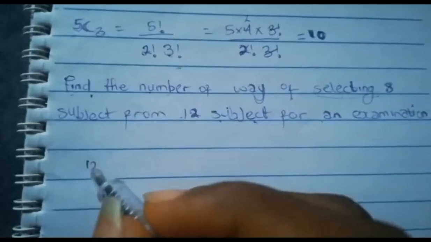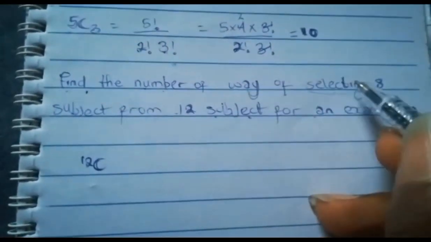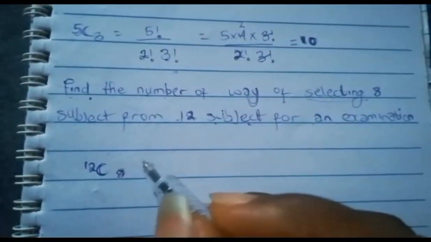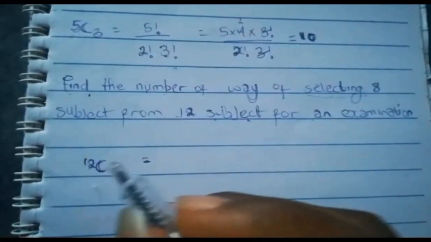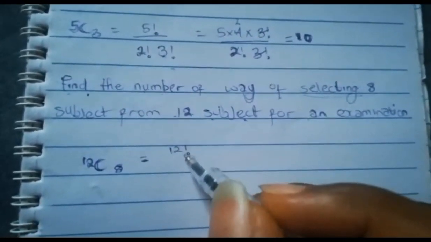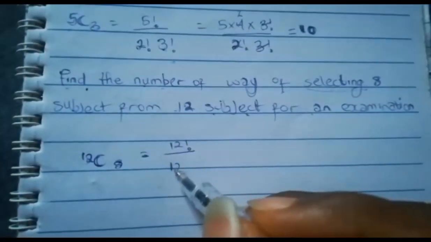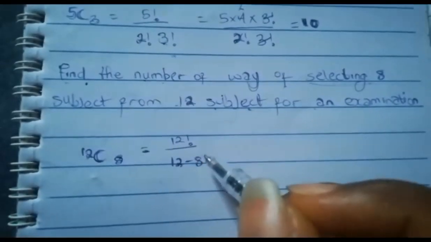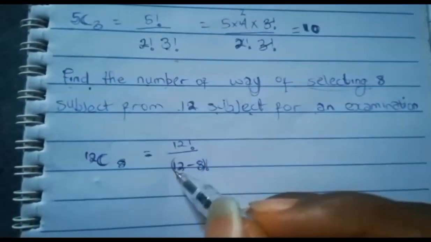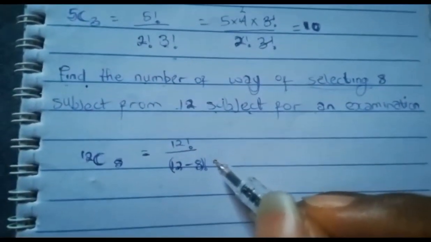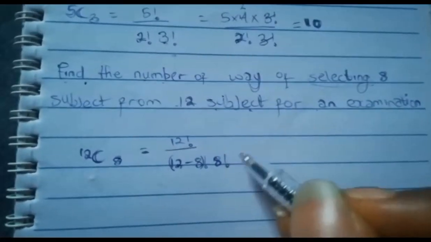So that's going to be 12 combination 8, which is going to be n factorial, this is your n, 12 factorial over 12 minus 8 factorial times your r factorial, which is your 8 factorial.